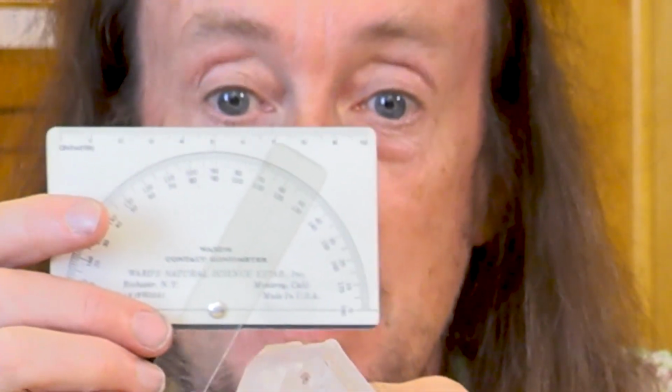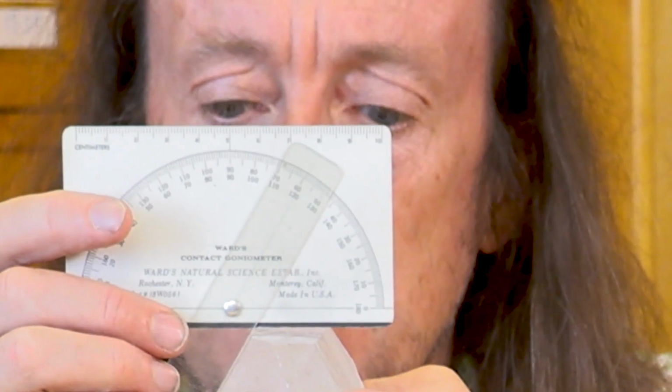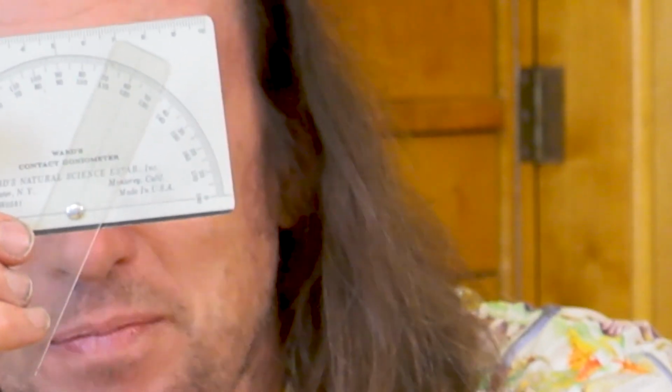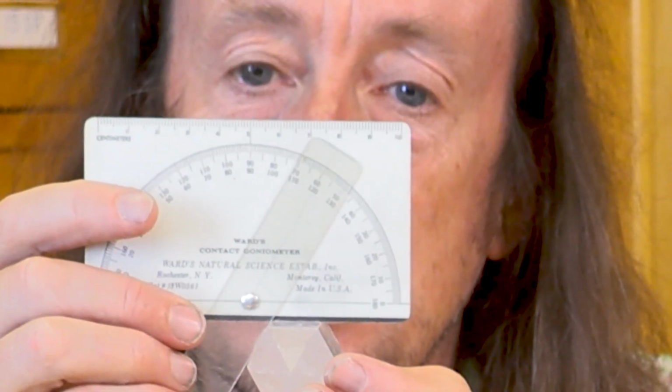And if I take a different quartz crystal, I haven't changed the goniometer, exactly the same. And I'll go on, I'll take the small one as well, just in case you're not convinced. There we go.